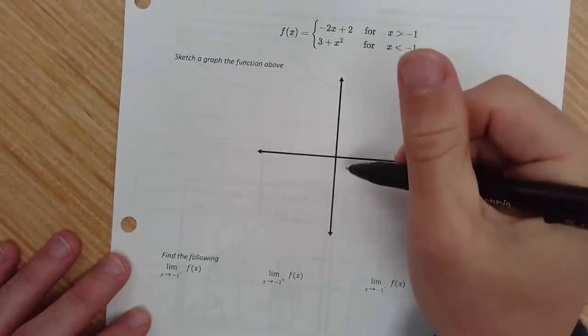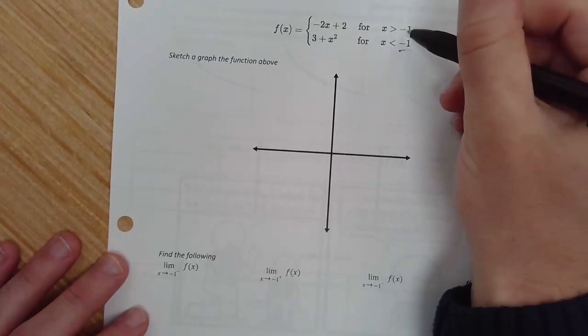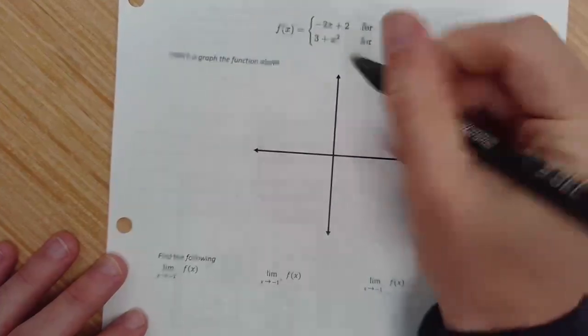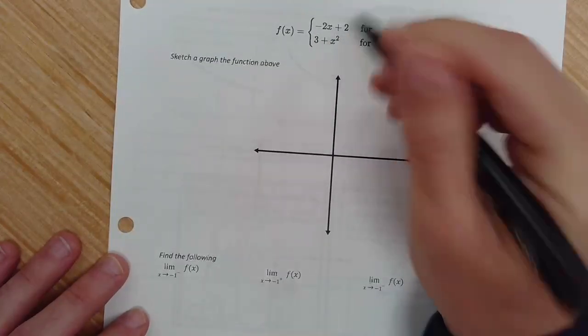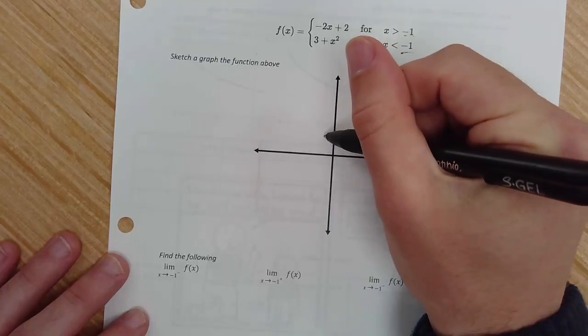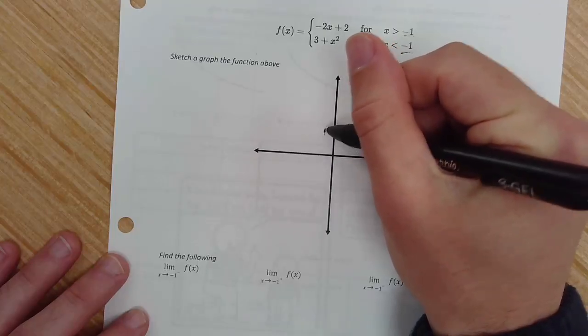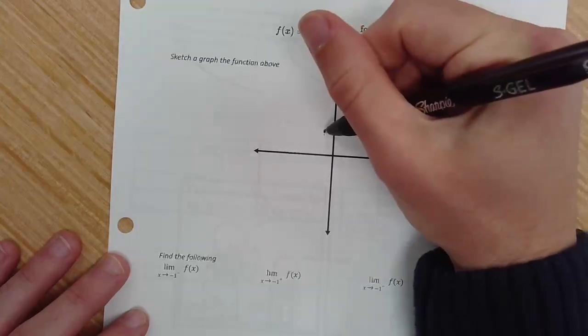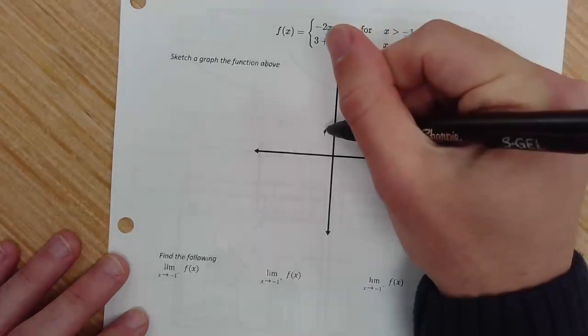We had to sketch this. So if we were to sketch this, you want to start at that breakpoint, which is -1, and plug it in. If we plug in -1 here, you'll get 4. Right. -1 squared plus 3 is 4. So this is our point here, and it would be open.